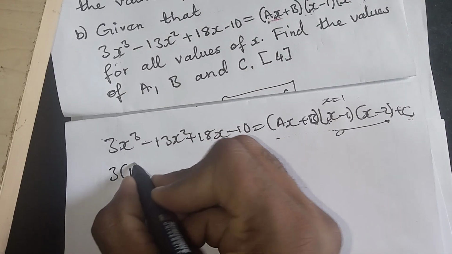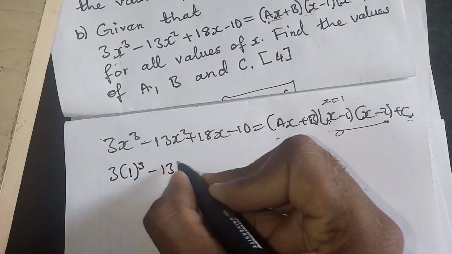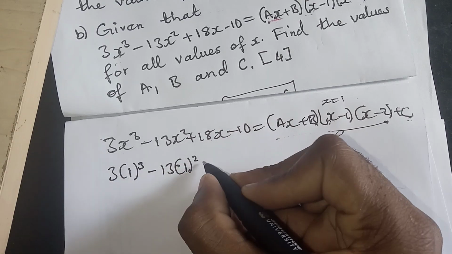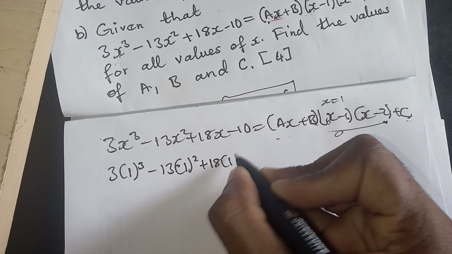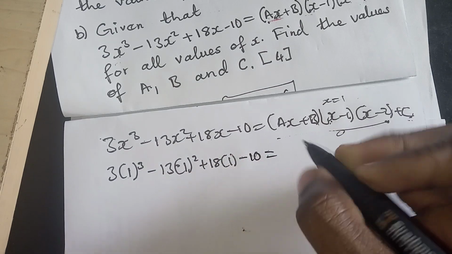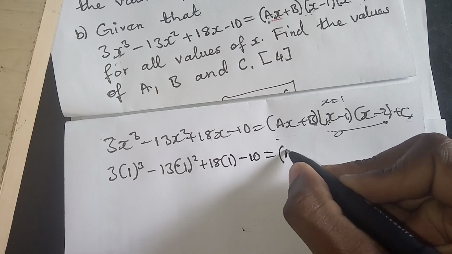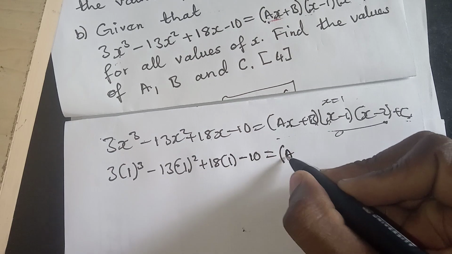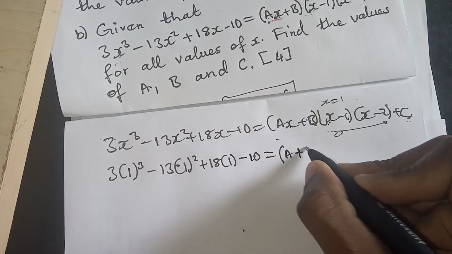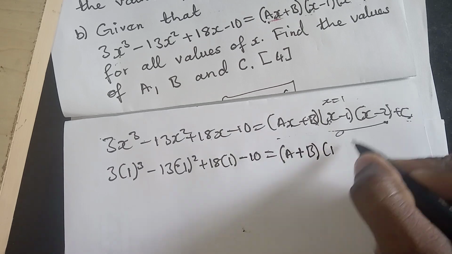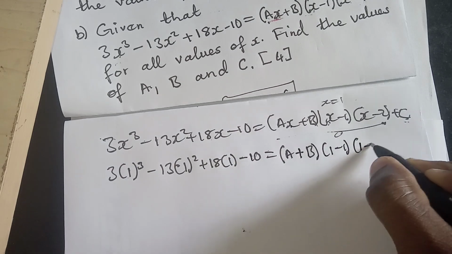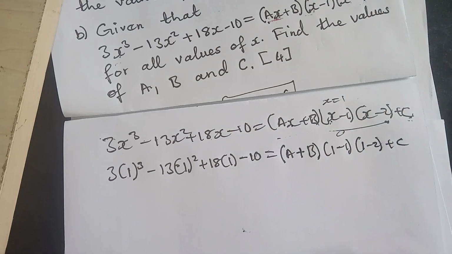But with the 1, that's not much of an issue because 1 raised to any power is still 1. So I'm just substituting. This is just the 1, so it won't change anything. 1 minus 1, 1 minus 2 plus c.